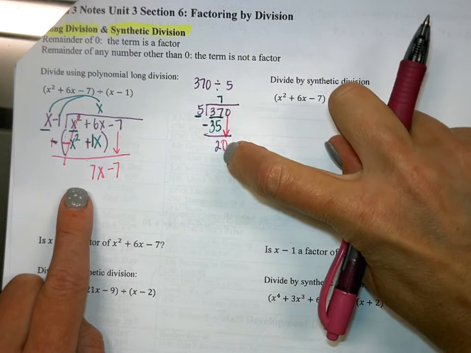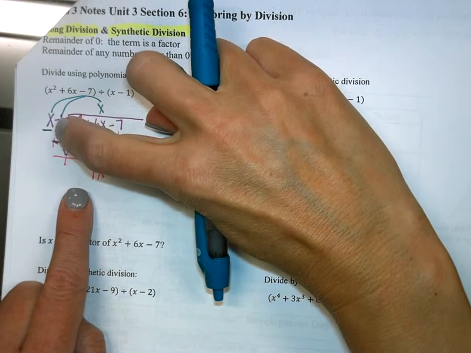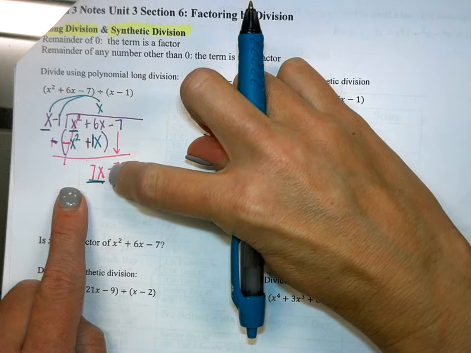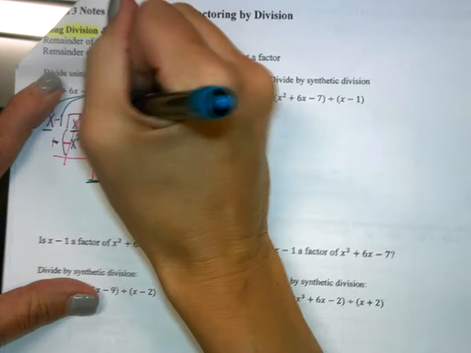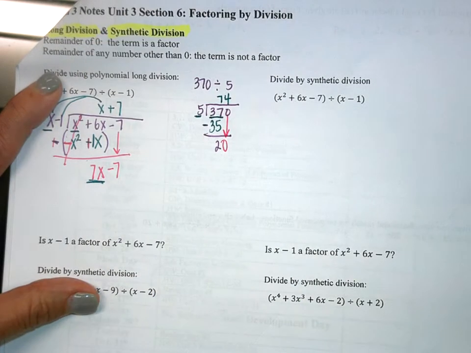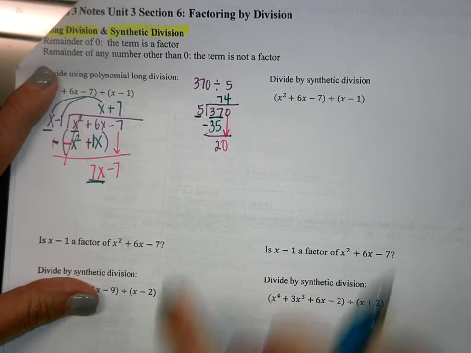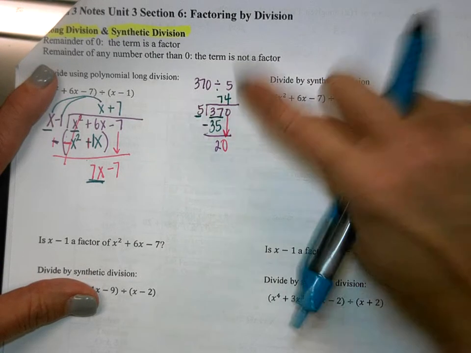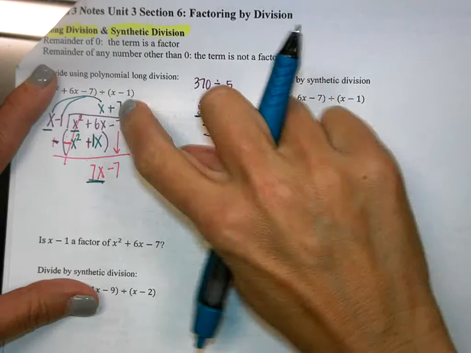5 times what is 20? 4. So over here, x times what is 7x? 7. And specifically, is that a positive 7 or a negative 7? A positive. So we are going to write plus 7 because it's a positive 7. If we were multiplying by a negative 7, I would put minus 7. Okay? Now, we put that 4 there, and so we then went 4 times 5, right? 4 times 5 is 20.